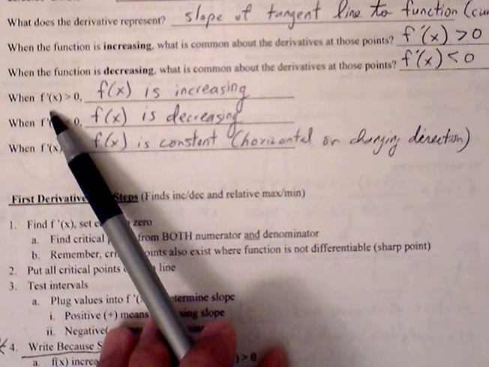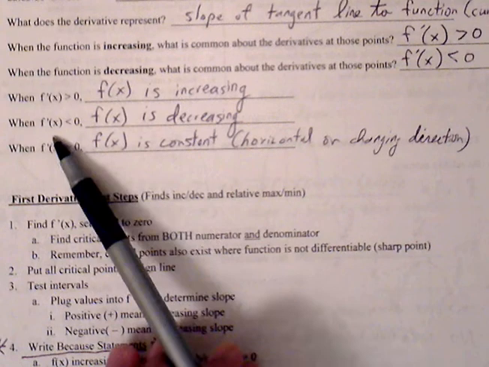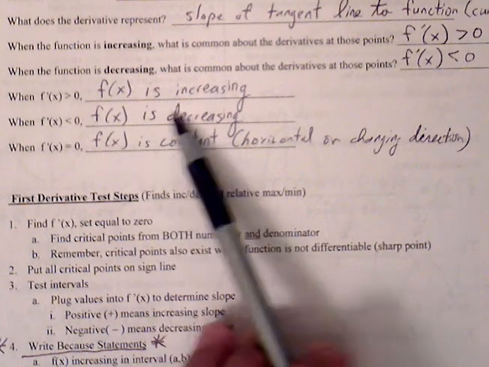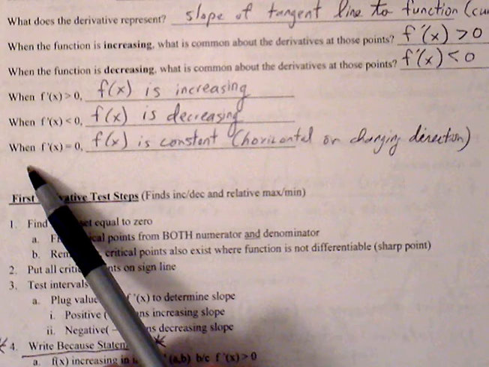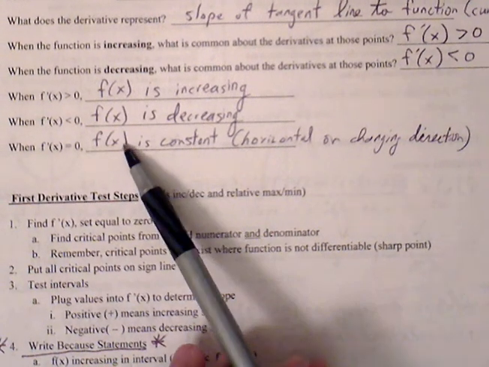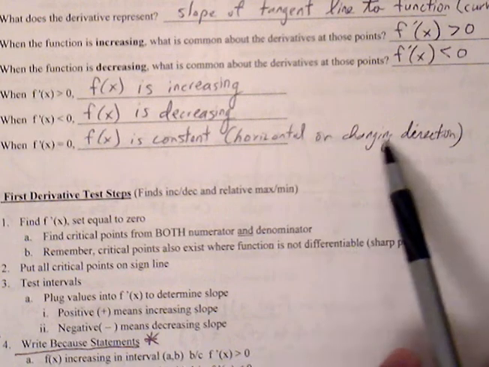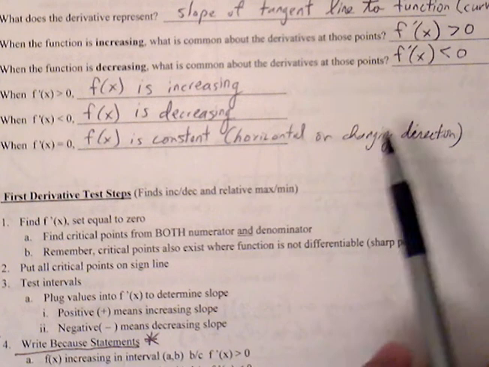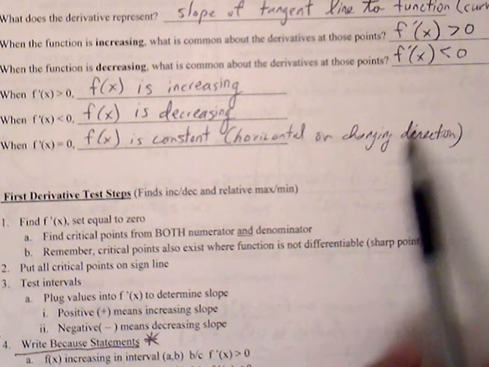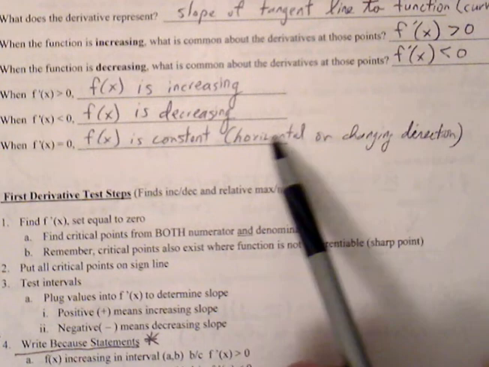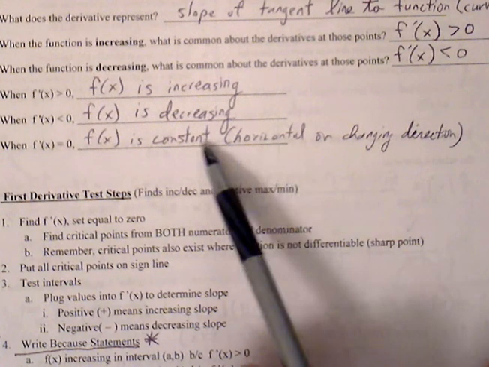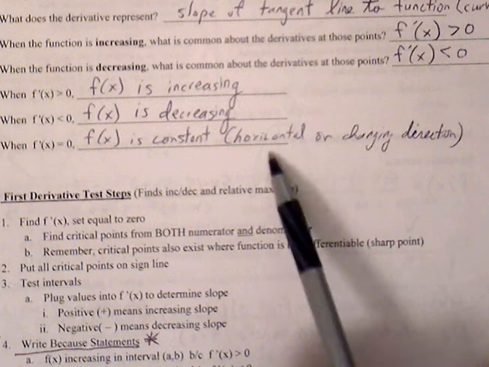Right. And when f prime is greater than 0, our function is increasing. If f prime is negative, we know our function is decreasing or falling. When f prime is equal to 0, then our function is constant. There's a horizontal tangent, or the graph is changing direction, either from going down to up or from going up to down. But we have a point there where the slope is 0, where the graph levels off.